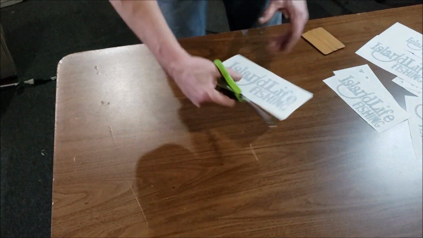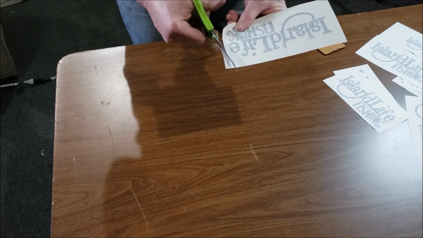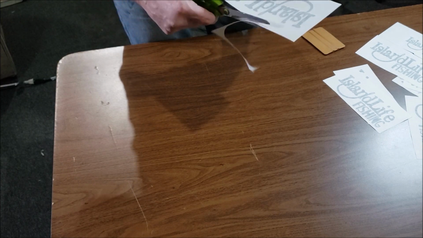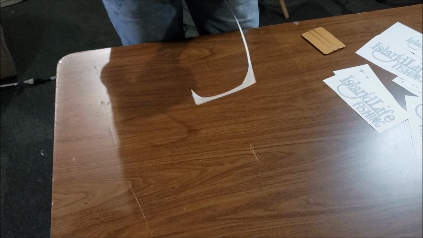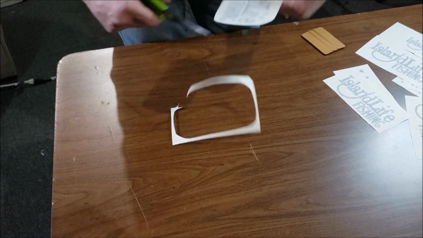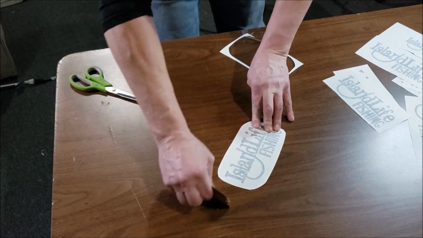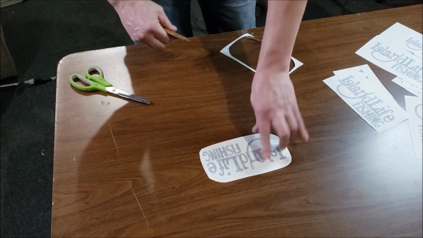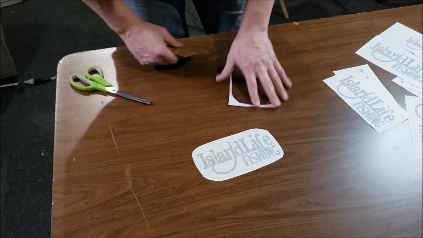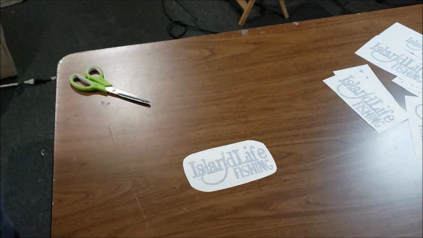All right, move all these out of the way. And basically what I do is I just round them off. I don't like the sharp corner like that. If you round it, there's less chance for it to start peeling before the customer puts it on. So you just get it like that, give it one more, and bang, there we go. There's a vinyl sticker, and that's how they work. And here in a second I'll show you how to apply the sticker.